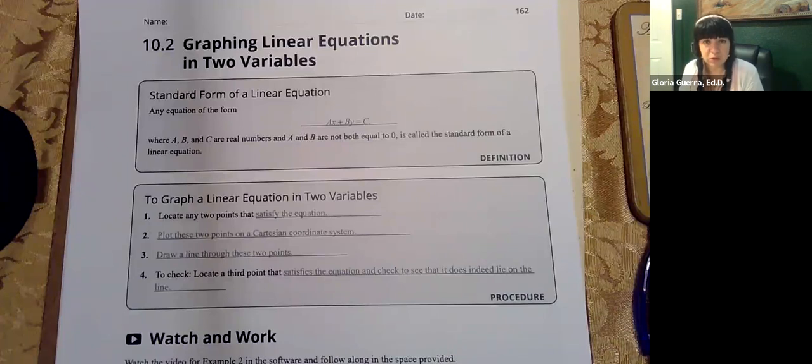So that's why they suggest you go ahead and do a third point that satisfies the equation, just to make sure that they're collinear, that they lie on the same line, as a checkpoint. Because if you're getting something like 3 points and it looks like a triangle, you're not able to draw a straight line, and there's something wrong either in your algebra or you plotted the point wrong. So you have to investigate further.